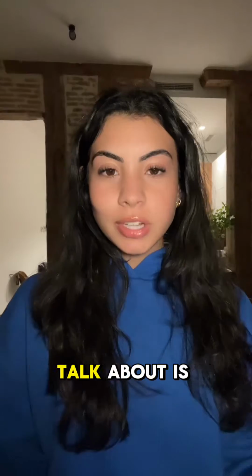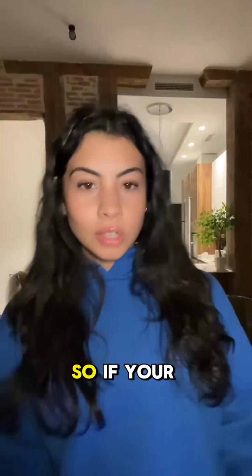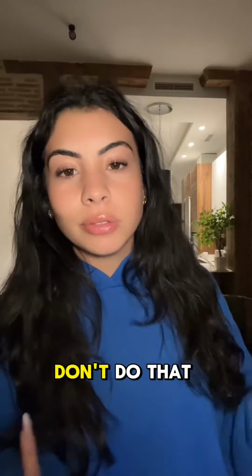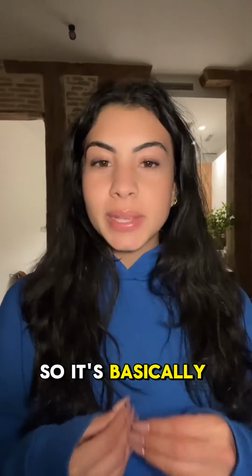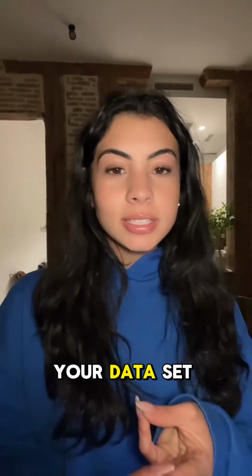Okay, so the next thing we're gonna talk about is if statements and conditional logic. That's basically saying do something or don't do something. So if your condition is met, do this thing, and if the condition is not met, don't do that. The next thing are for loops where you can iterate through something. So it's basically an iteration. You can iterate through your list, your dictionary, your data set.